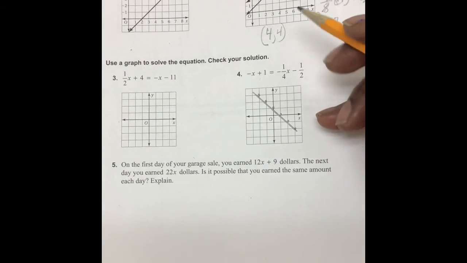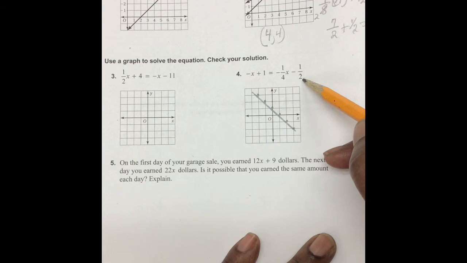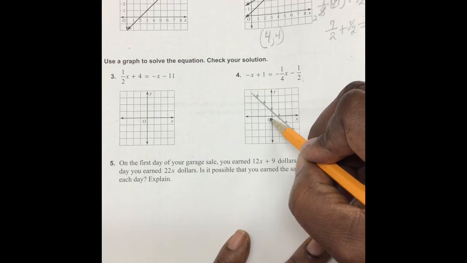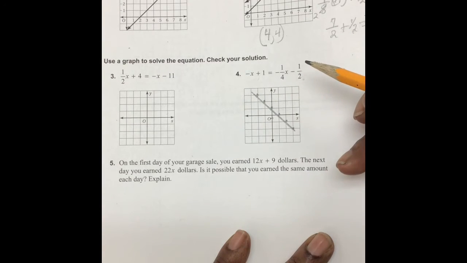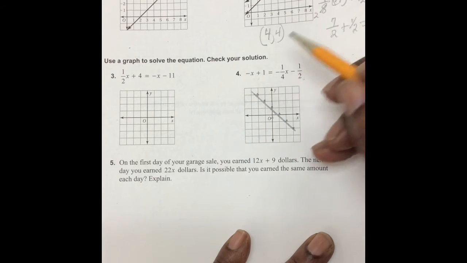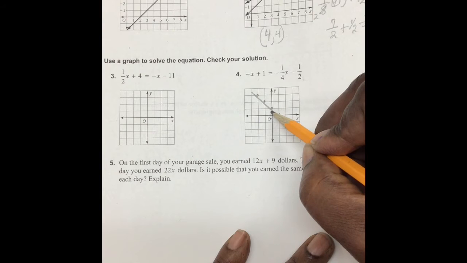Okay, in this case, our y-intercept is (0, -1/2). So (0, -1/2) starts here, okay? And then our slope is -1/4. So let's rise a whole, which will be halfway here, and run 4.